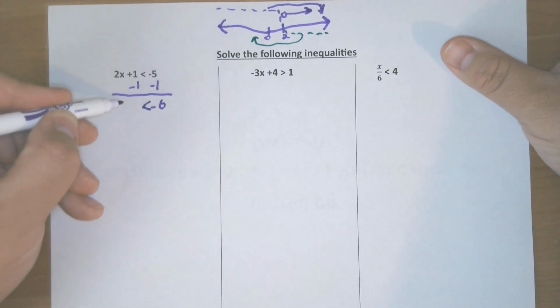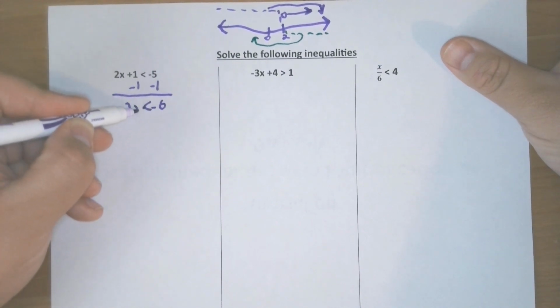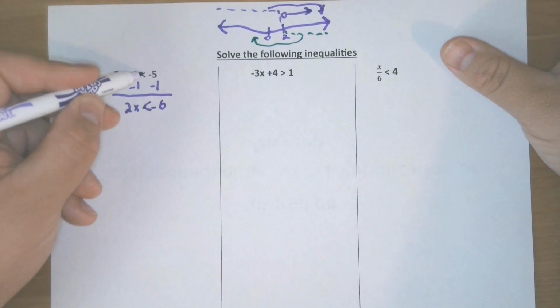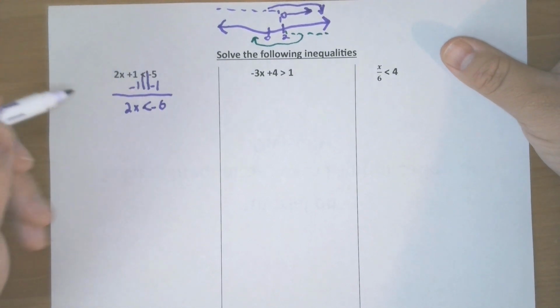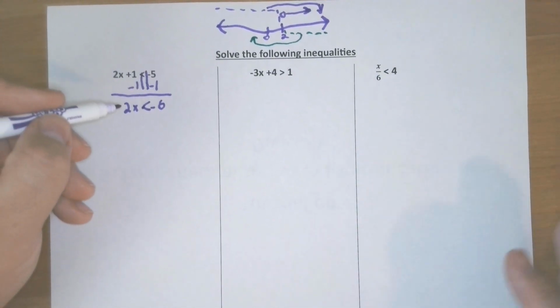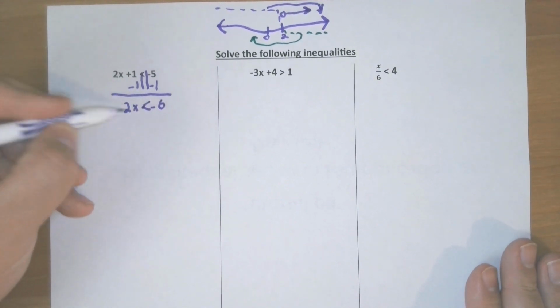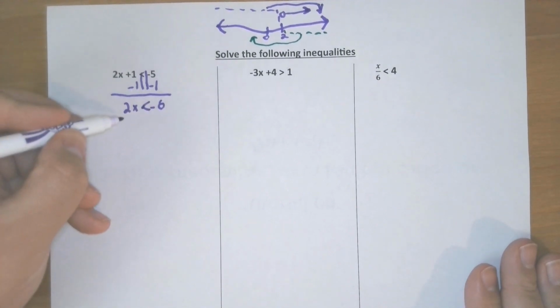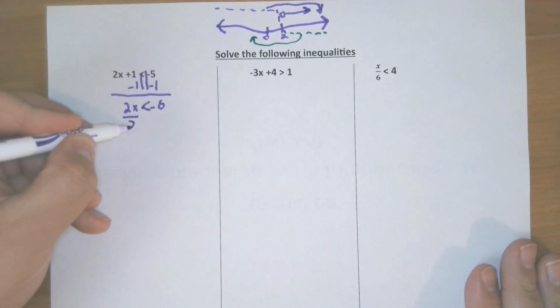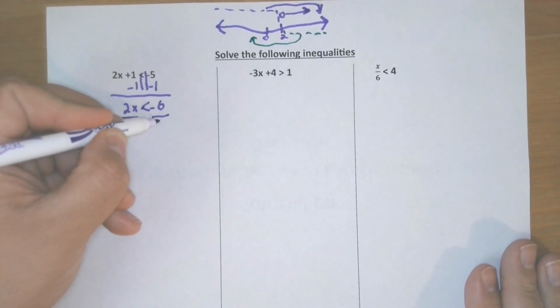This is the way that I learned how to do it. We could maybe have the railroad track thing, which some people are familiar with. That's okay, but that's not really what I use. Now we're in this place, the variable and its coefficient, and I'm going to divide by 2. I divide by 2 over here, and I divide by 2 over here.